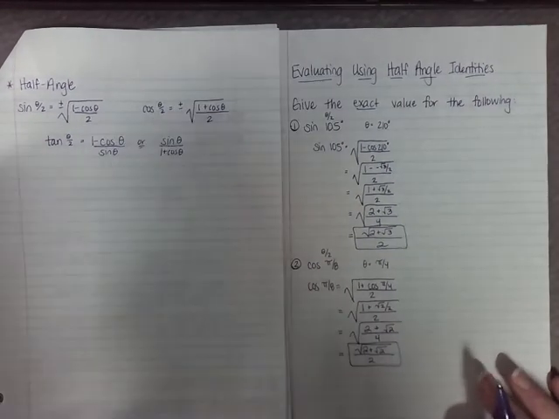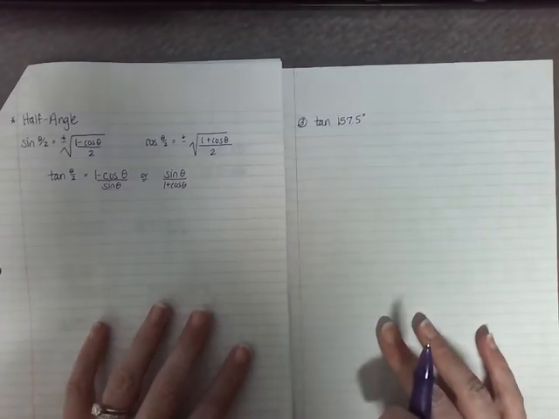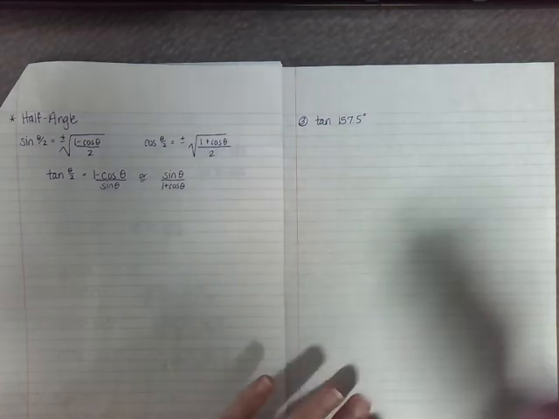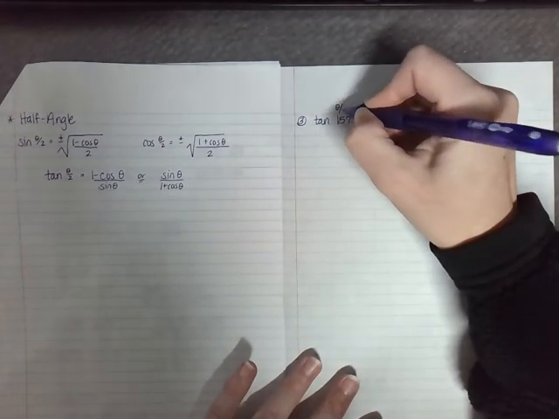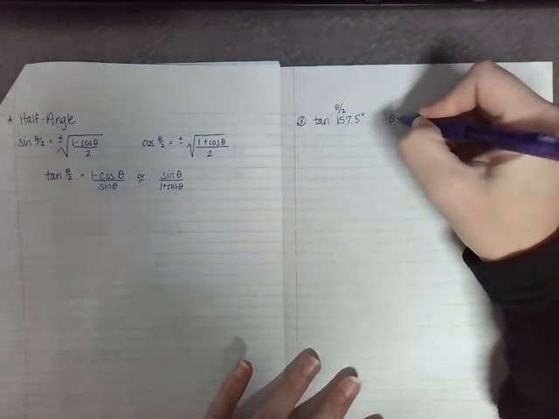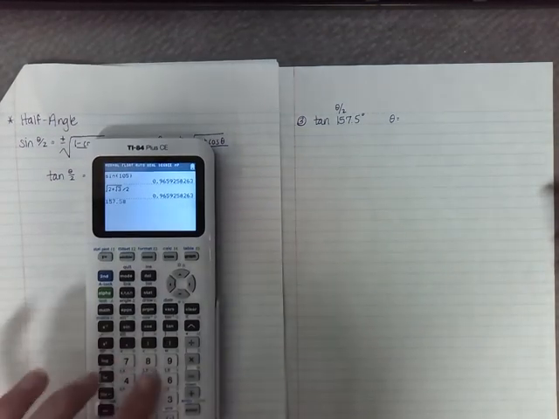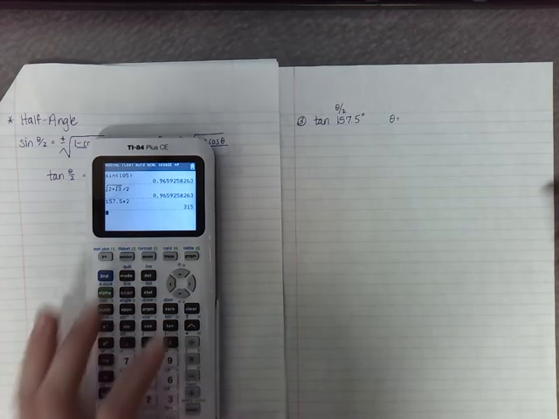Okay, let's do a tangent one. We did a sine and a cosine. Let's do a tangent. The tangent's 157.5 degrees. Remember, that's theta halves. So what is theta? Theta is whatever we get when we double that. So 157.5 times 2 gives us 315. So our theta is 315.